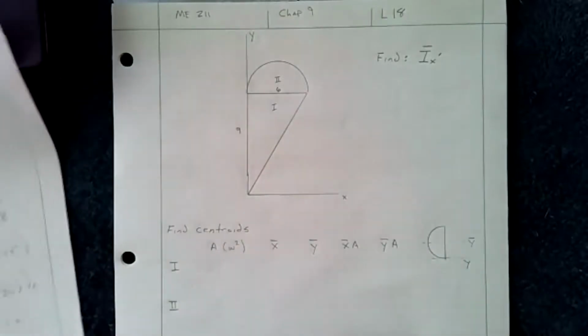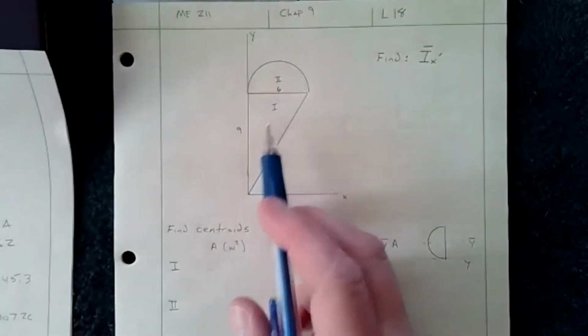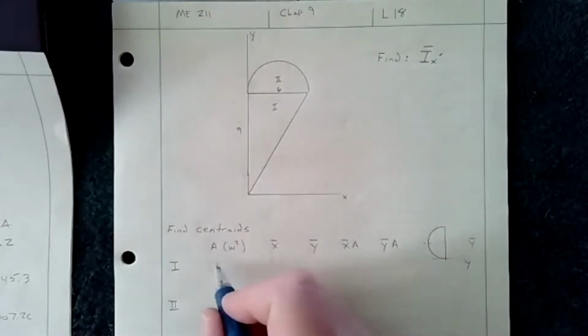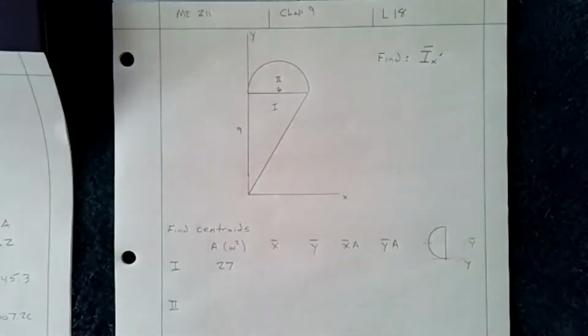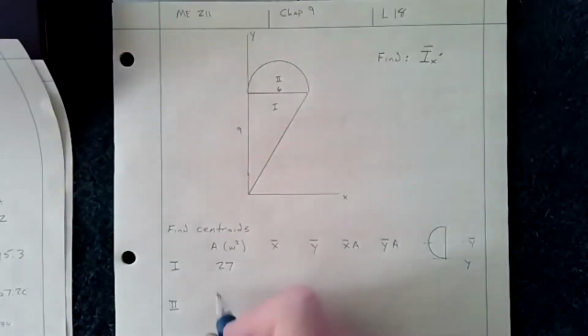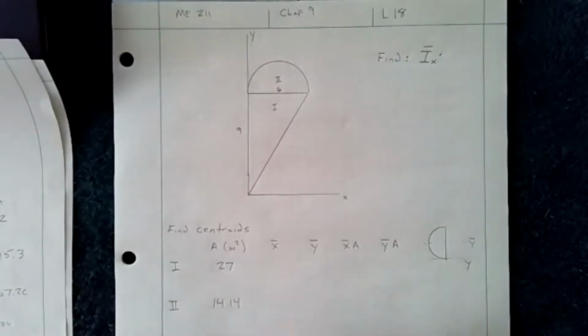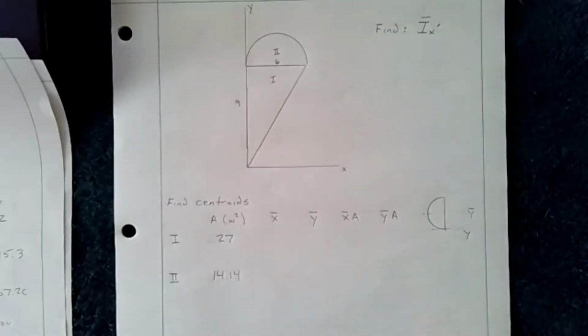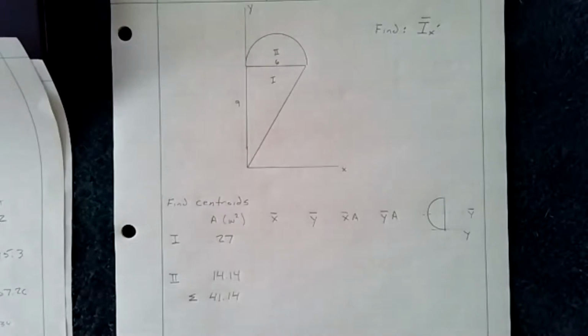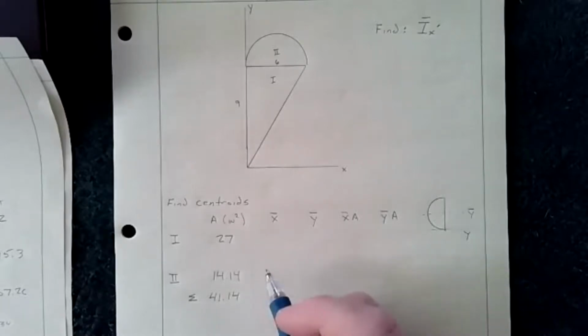We know that the area of a triangle is 1/2 base times height. So that'd be 1/2 of 9 times 6, or 9 times 3, essentially. So 27. And we know that the area of a half circle is just pi r squared over 2, and that's going to give us 14.14 roughly. If we add those together, we get a total of 41.14. That's our sum. And then after that, we need to find our x bar and our y bar.